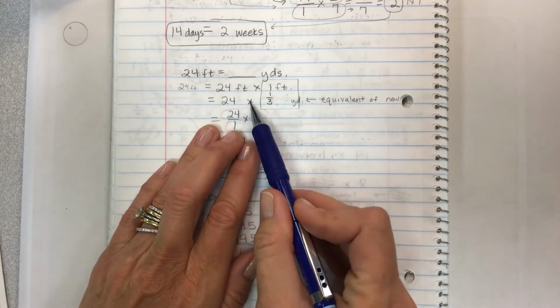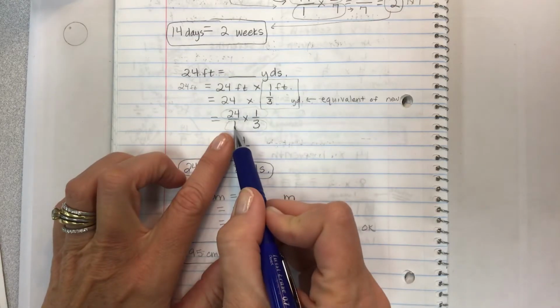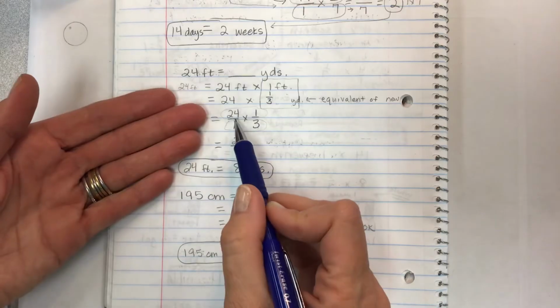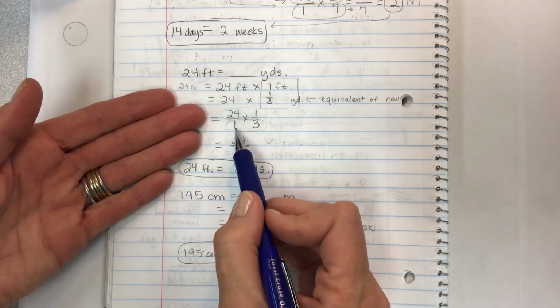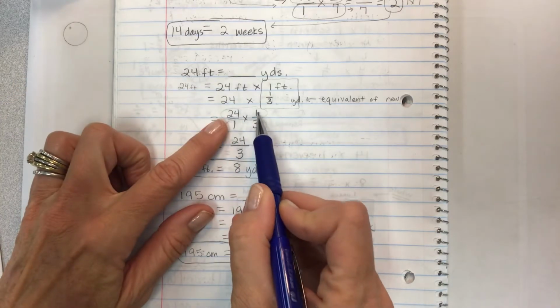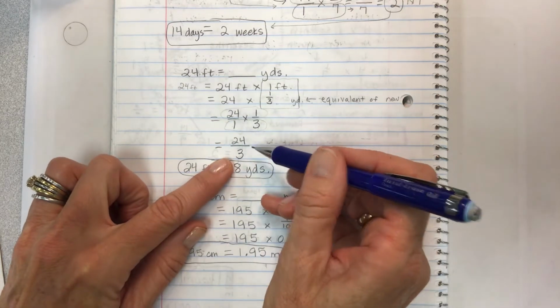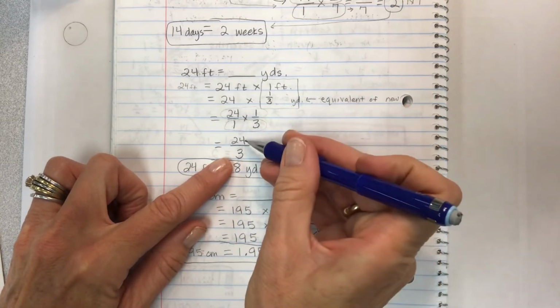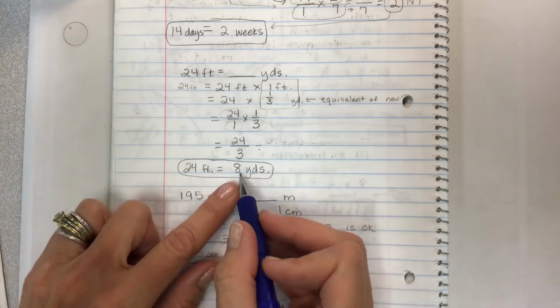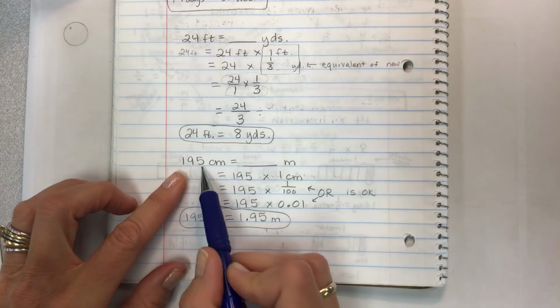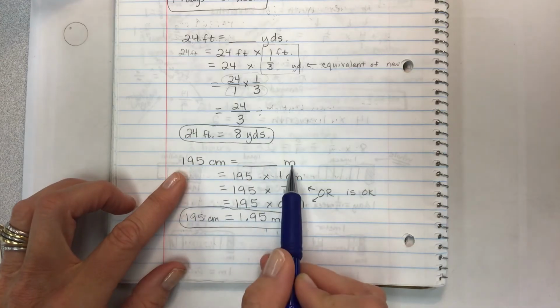Take that 24 times 1/3, put 24 over 1. This has to be on top. You can't put it on the bottom, otherwise that's totally a different fraction. It's a different number. Multiply across to get 24, multiply across to get 3. You've now created a division problem, 24 divided by 3, and you get 8. Same thing here. This is with metrics. 195 centimeters equals how many meters?